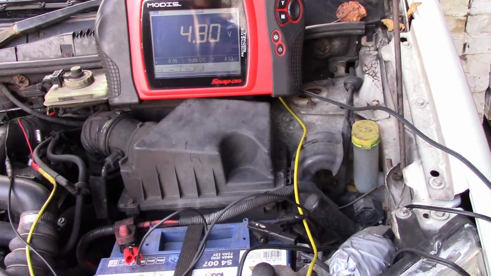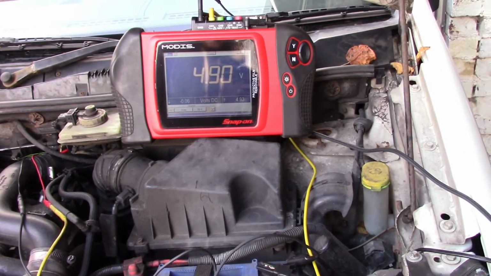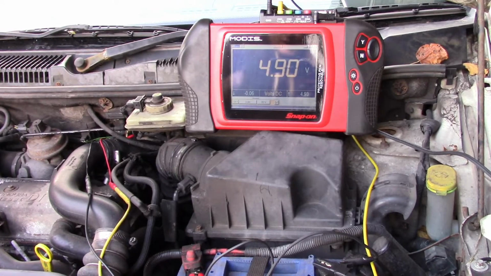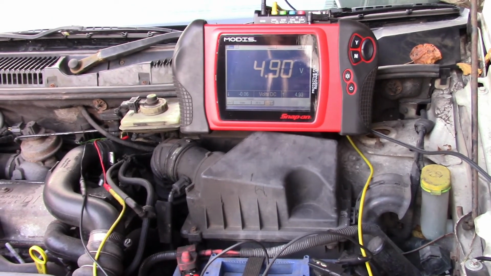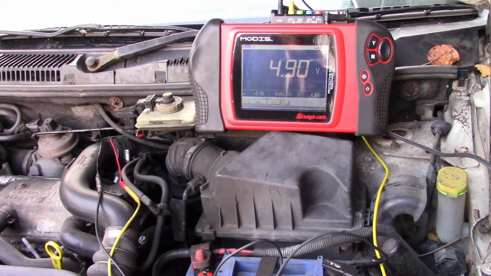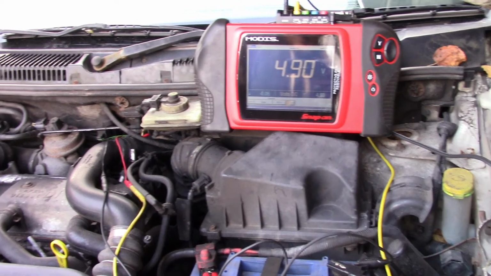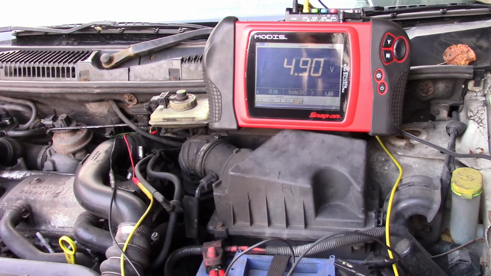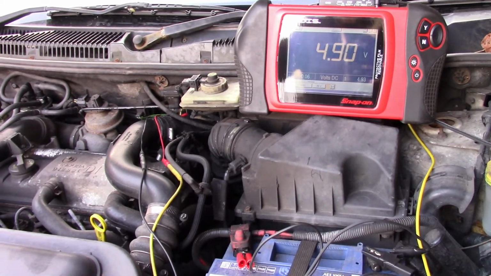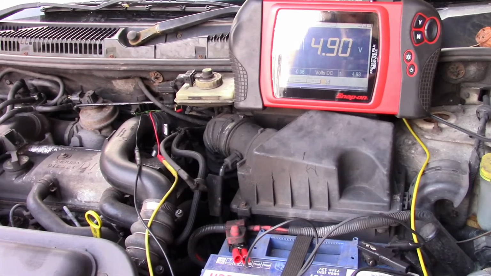Okay, to get a good accurate result, this time I have connected the scope negative lead to the sensor ground wire, pin number 3, which is connected to the ground circuit of the sensor.